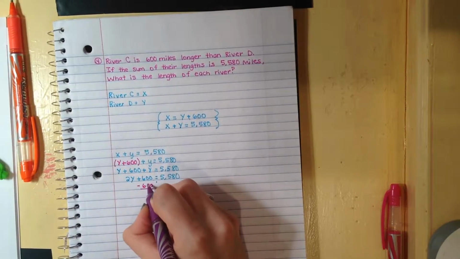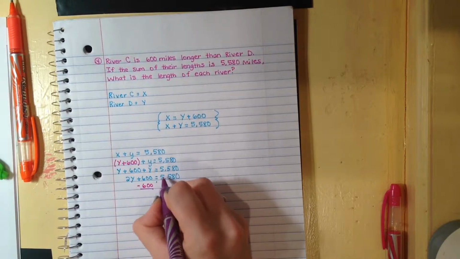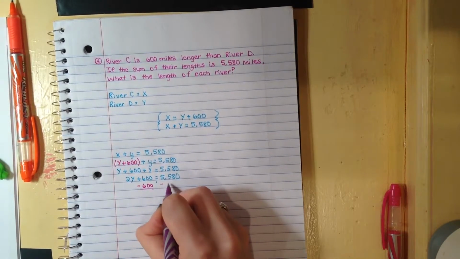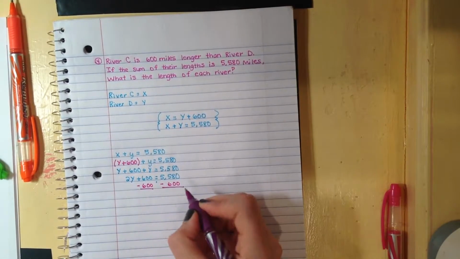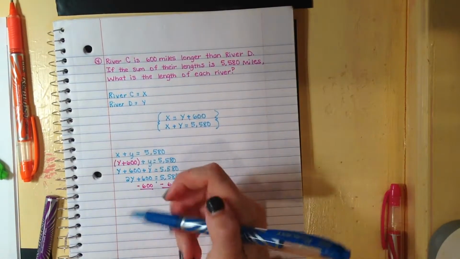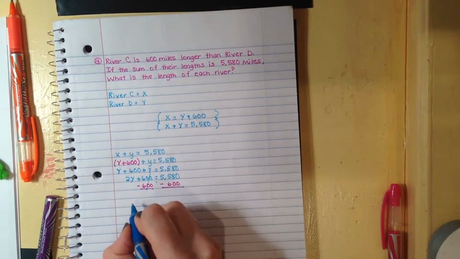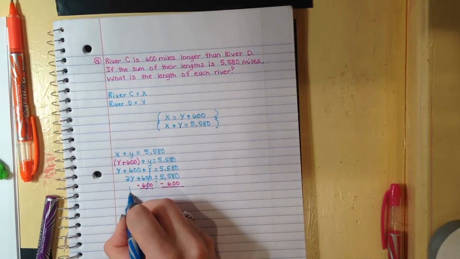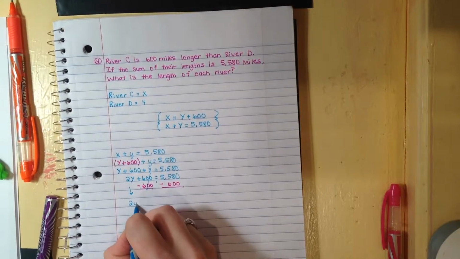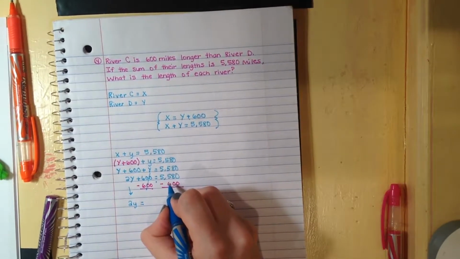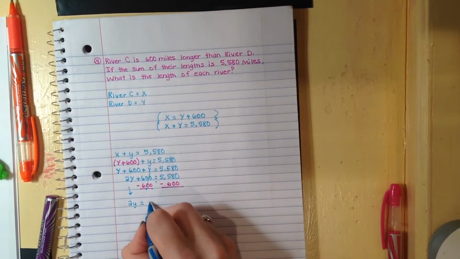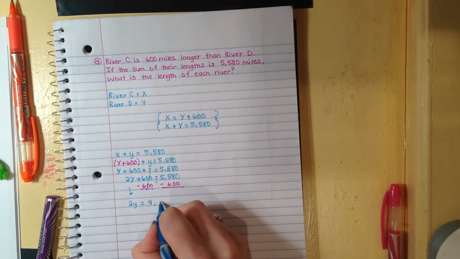What I subtract from one side of the equal sign, I must do to the other side of the equal sign. Minus 600 will cancel out. Bringing down what I've not used is my 2y, and subtracting 600 from 5,580.